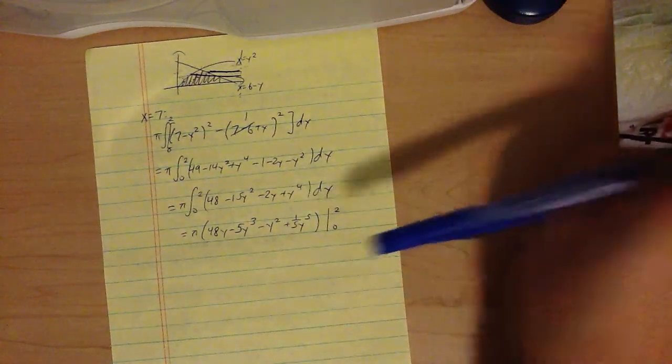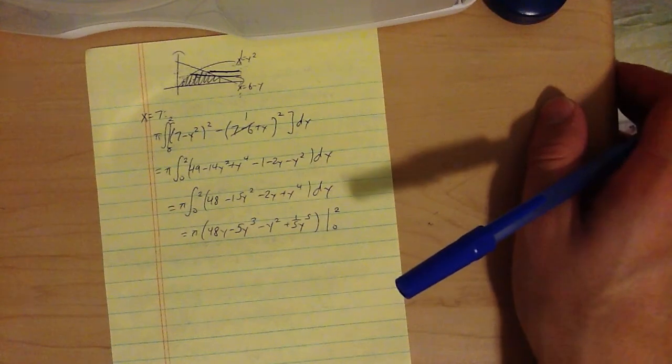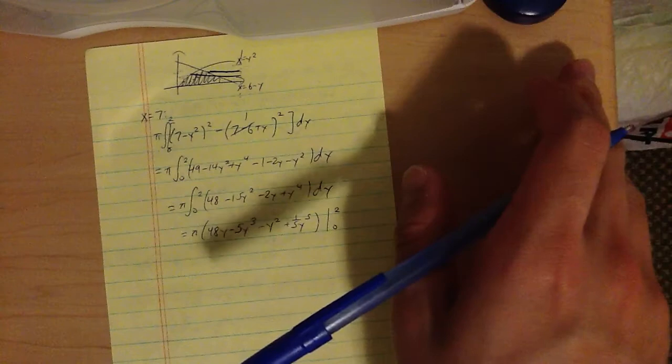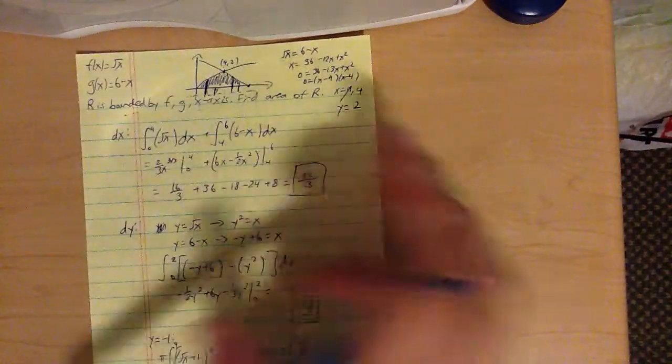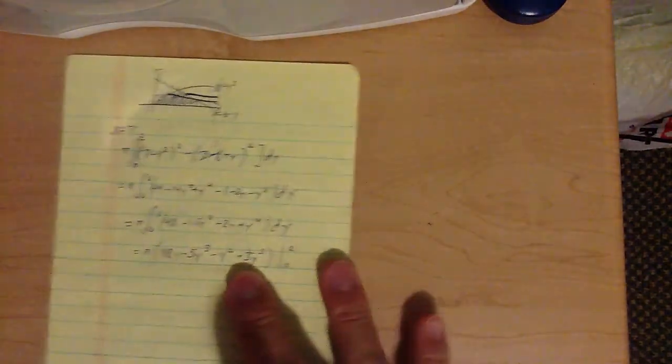I'll leave you to do the simplification also. But here's the setup, and this is basically what they'll ask you. So again, find the area of the region, and then rotate it around the axes that they give you. That's what this problem asks too.